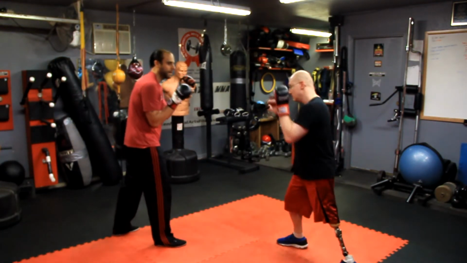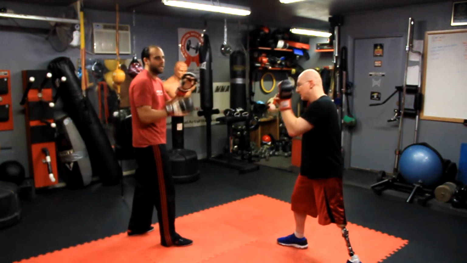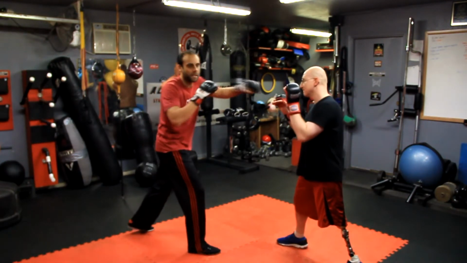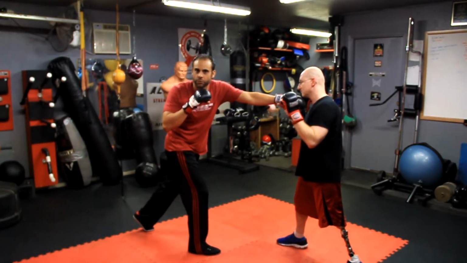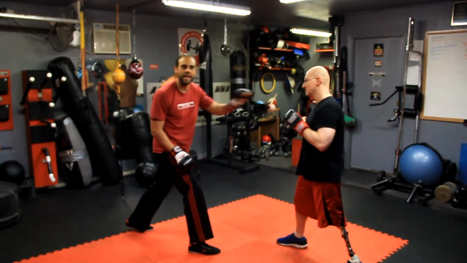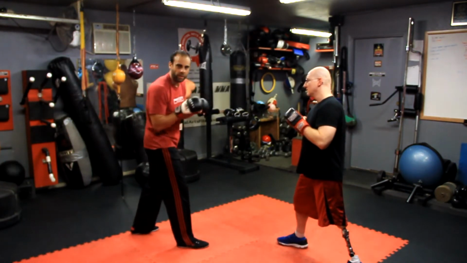So again, the stutter jab. Now we're getting even more complex in here because now I'm changing gates. The first two were the upper gate, right? Here and here, right down the pipe. That's more direct, meaning it just takes the easiest, most economical route to the target, right? Shortest distance between two points.